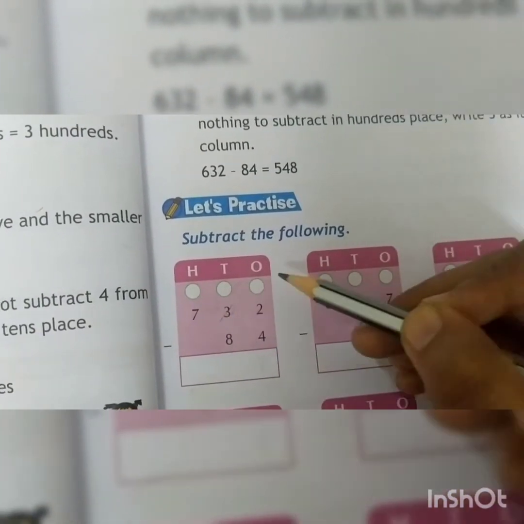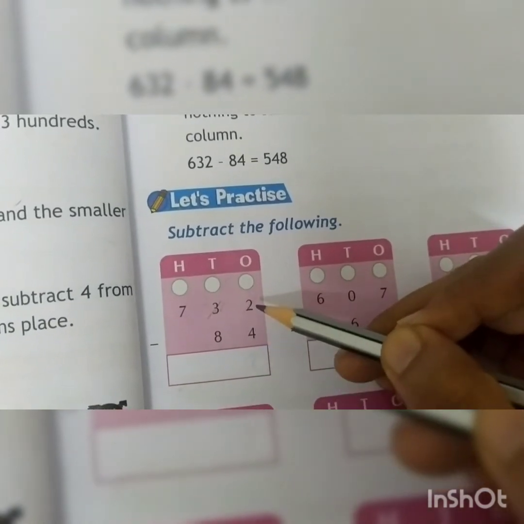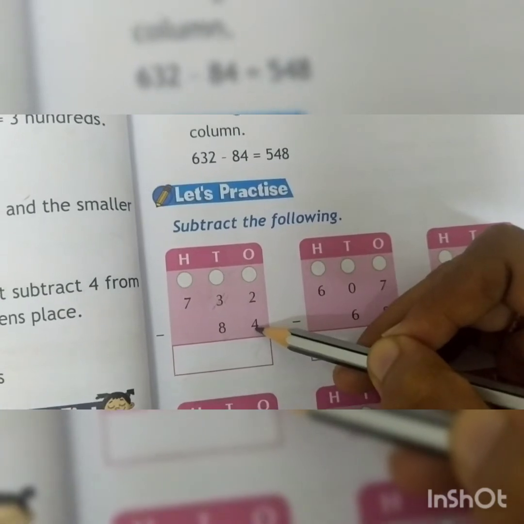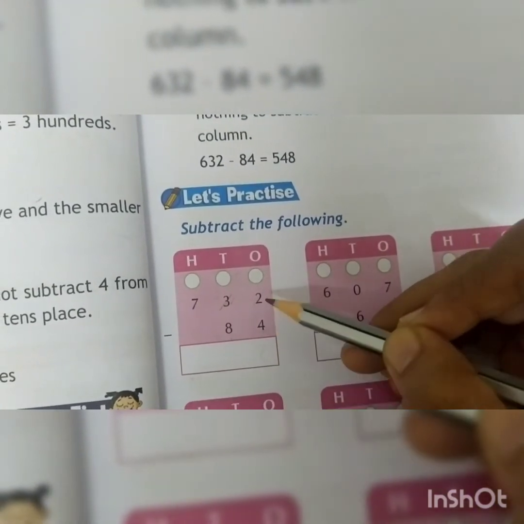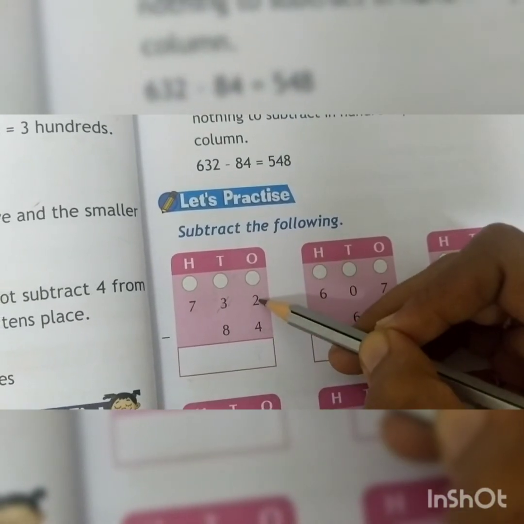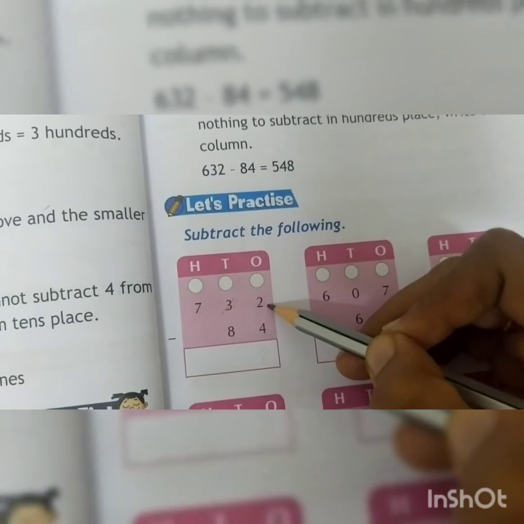Then all of you look at the numbers at the place of ones. At the place of ones, the digits 2 and 4. At the place of tens, the digits 3 and 8. At the place of 100, the digit 7. First, we are going to subtract the digits at the place of ones. Here the numbers are 2 and 4. We know that 4 is greater than 2. We cannot subtract 4 from 2.